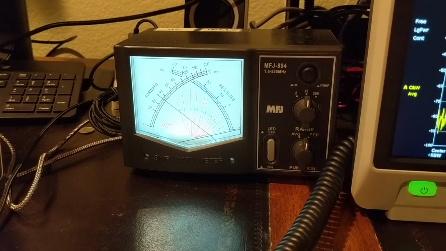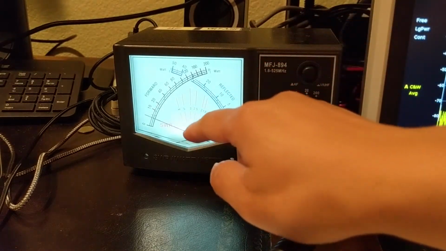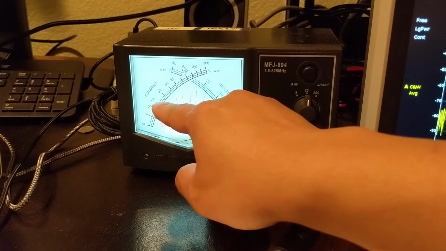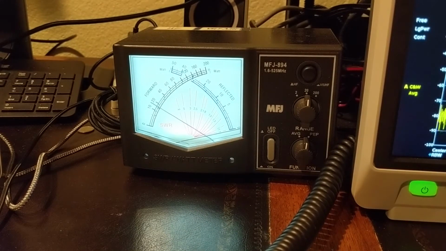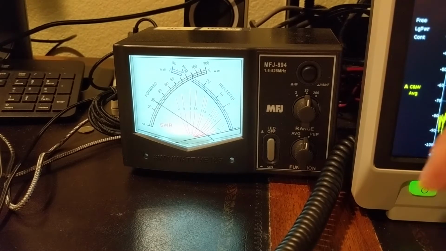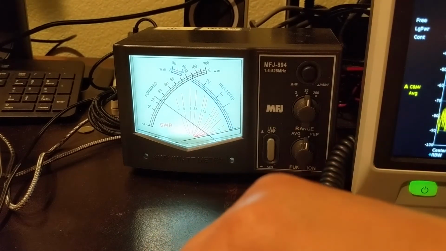Okay, this is 0 compression, so it shows about 2 watts. Let me increase compression. This is 10. Did you see that? It goes up to almost 40.